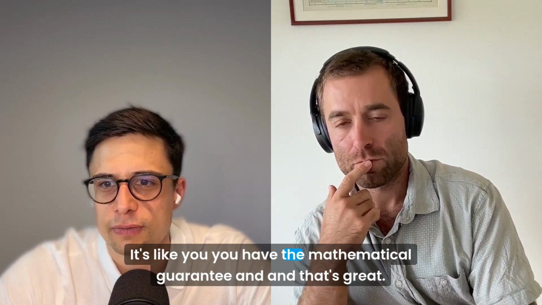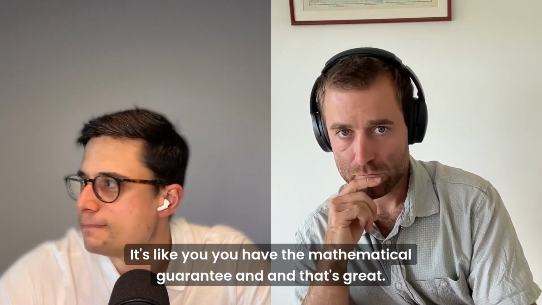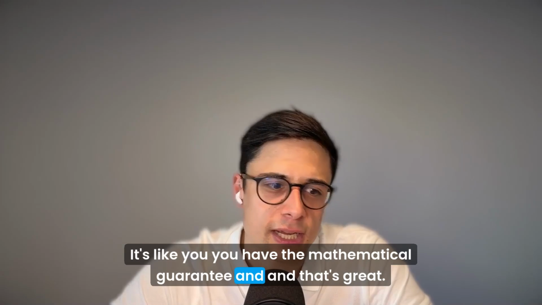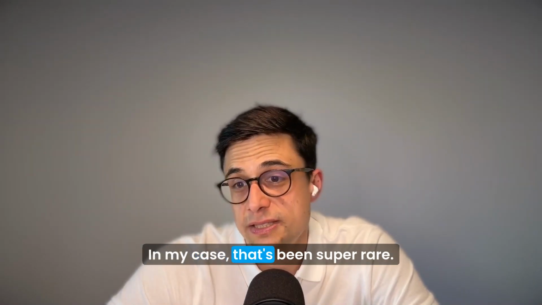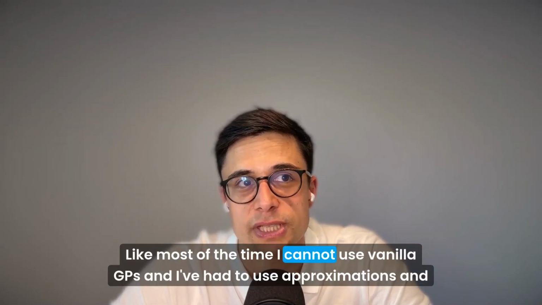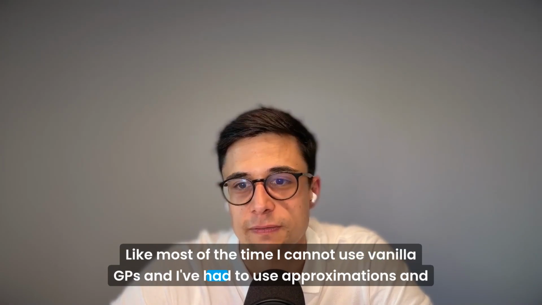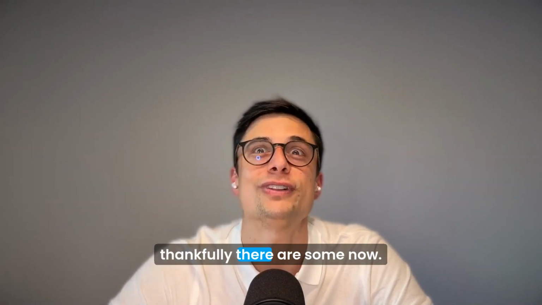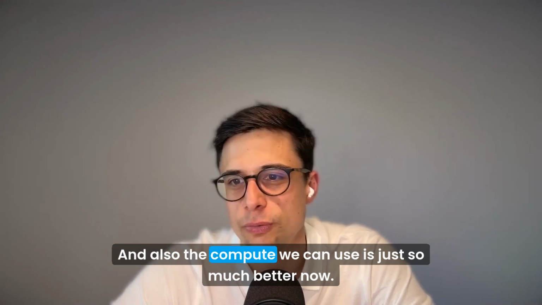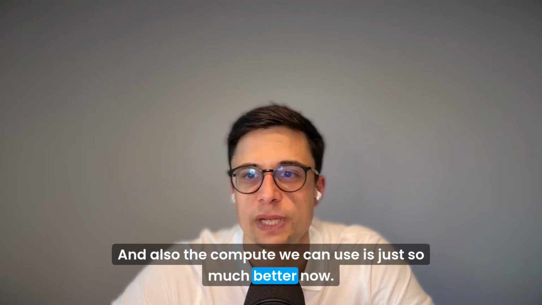It's like you have the mathematical guarantee, and that's great. In my case, that's been super rare. Most of the time, I cannot use vanilla GPs, and I've had to use approximations, and thankfully there are some now. And also the compute we can use is just so much better now.